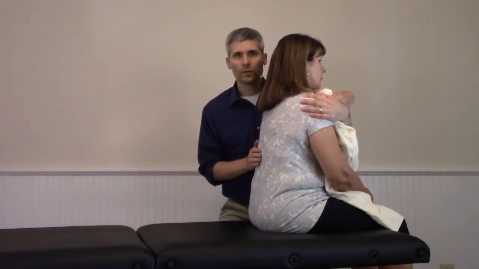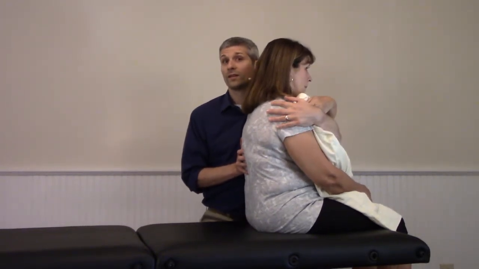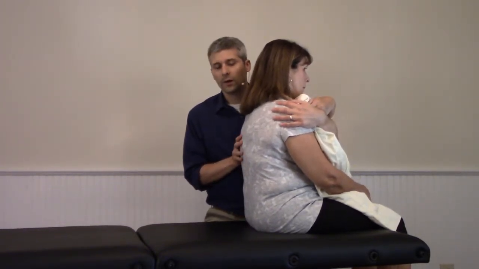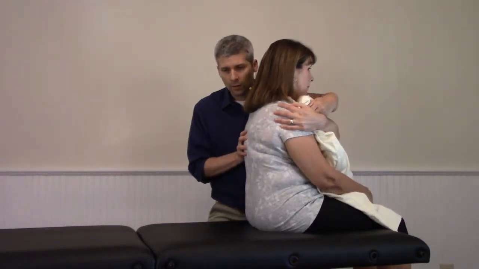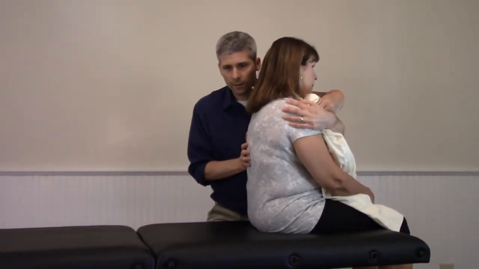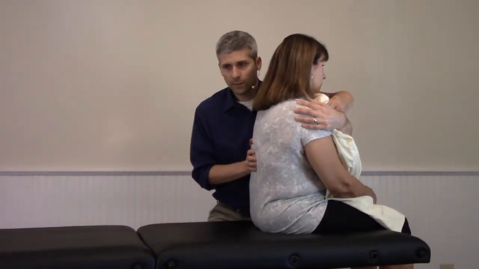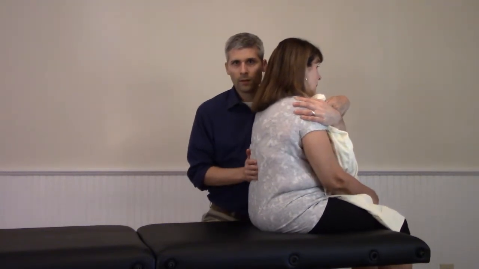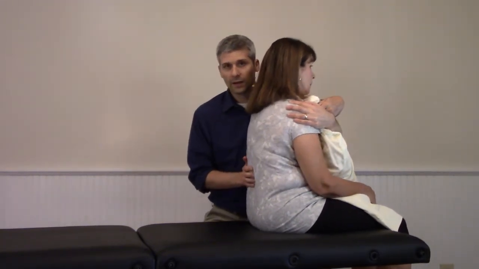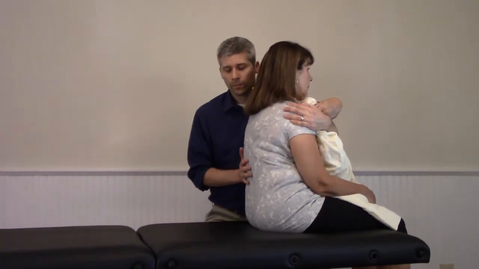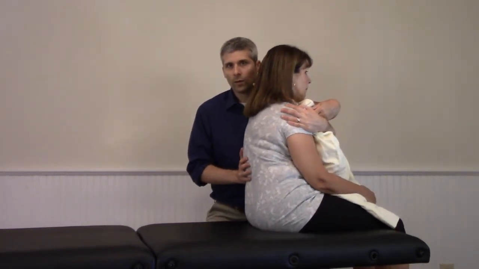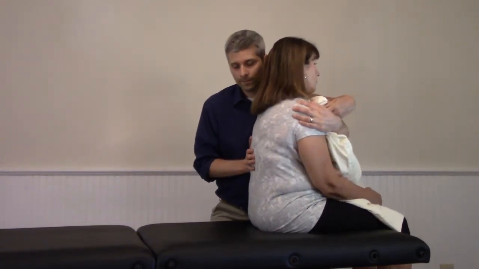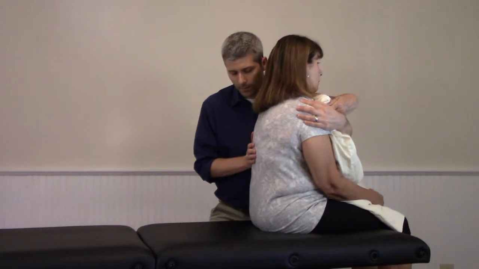So I'm making a mental note of that, but I also, like I said, want to check her in a more flexed position because I want to see how well she can bend forward. So we're doing the same exact thing. Shifting side to side. I'm assessing for the ability of her to glide toward me. Okay? In the clinic, I would do this on both sides. I would go around the table and do it the other way too. But for the purposes of this video, we're just going to show you this one direction. All right.